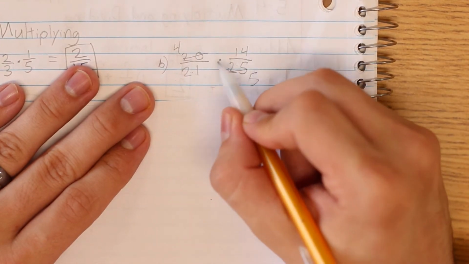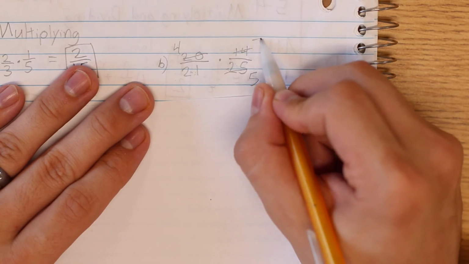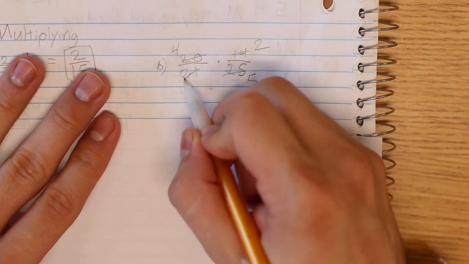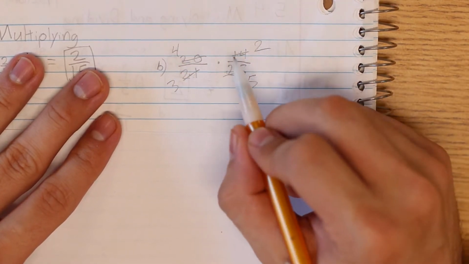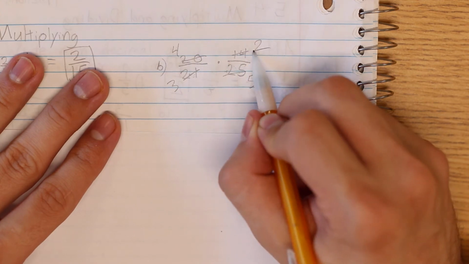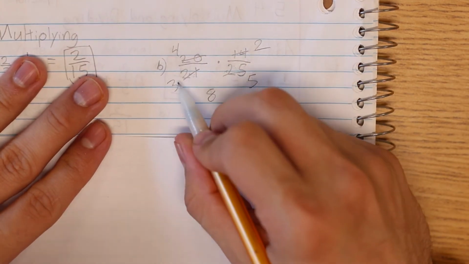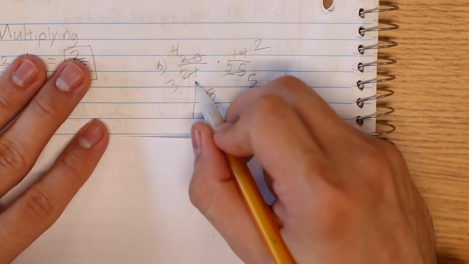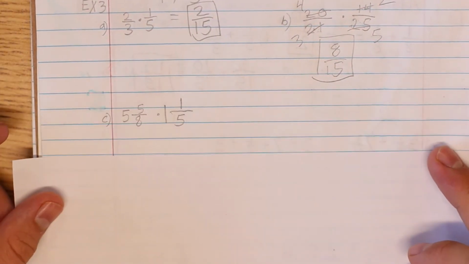Do they have anything in common between these two? Yeah, 7 goes into both of them. It goes into this one 2 times, and goes into this one 3 times. Now with your new numbers, you just multiply again straight across. So 4 times 2 is 8, so you end up with 8, and then 3 times 5, again, we get 15, so 8/15. That's our final answer, okay?